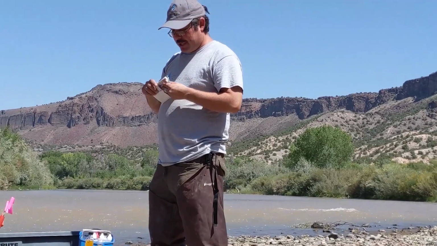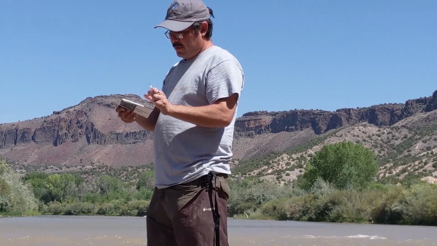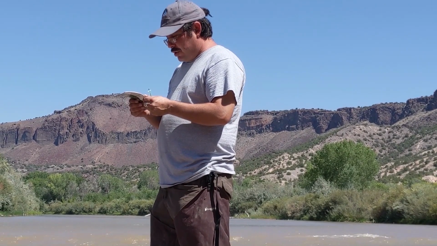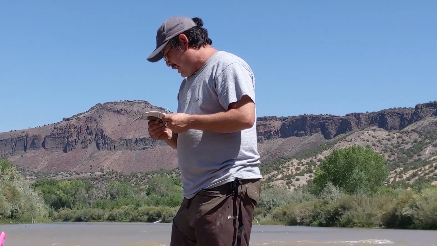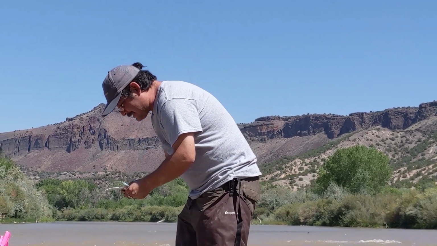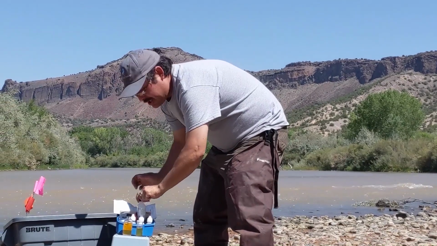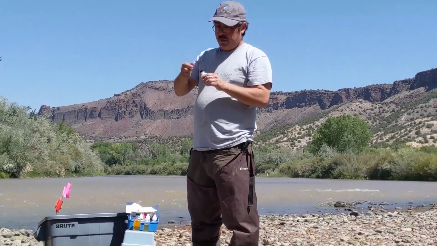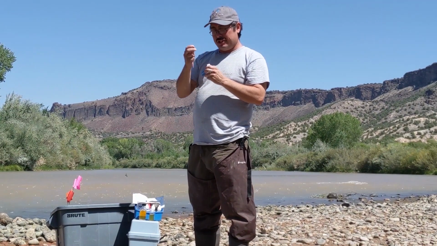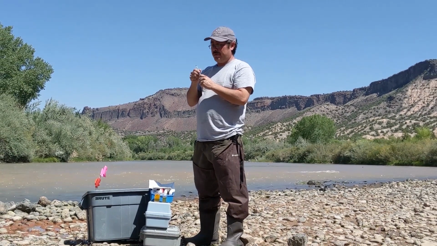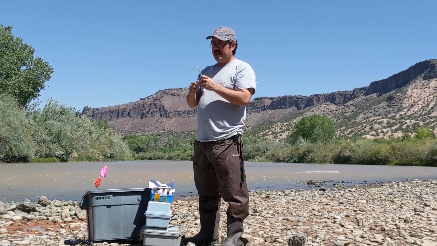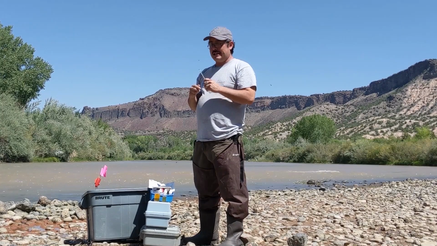So according to the instructions here, it says to fill the titrator with sodium thiosulfate, and that is the base that we're going to use in the titration. There is a trick to filling the syringe as well, and we want to fill it without any air bubbles. The easiest way to do that is to fill it up upside down.